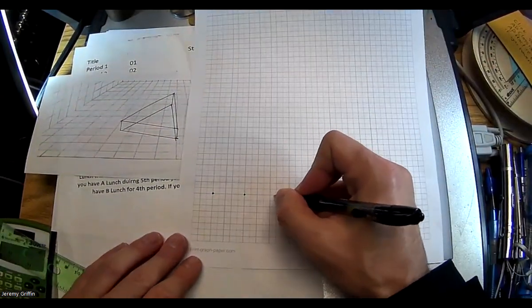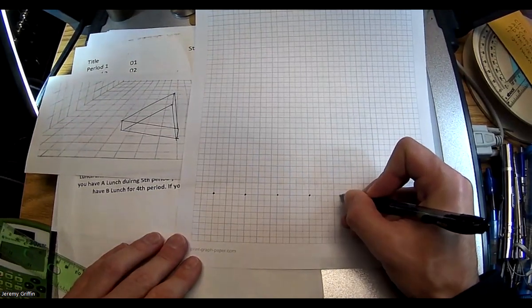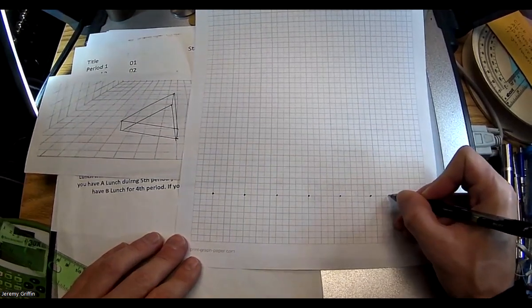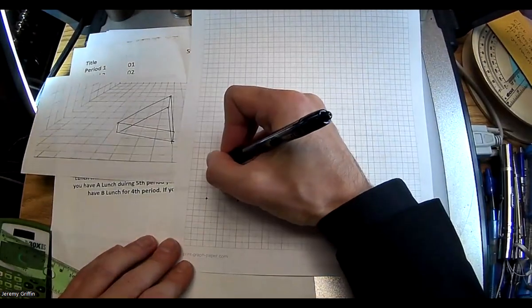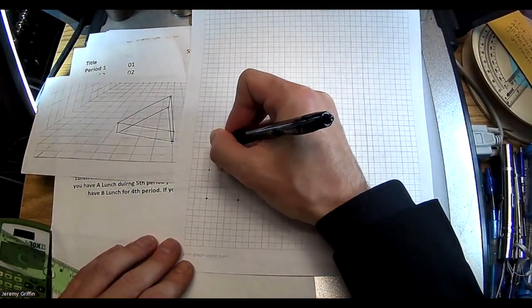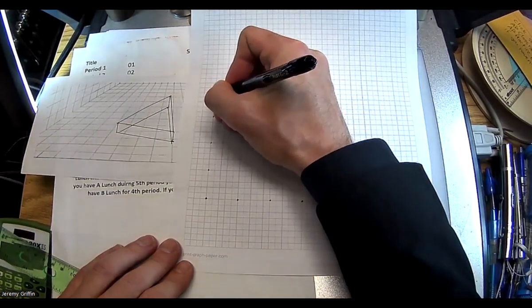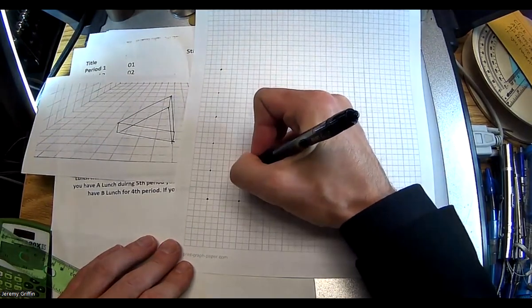Right. So 1, 2, 3, 4, 5, and again, five at a time. Right, you guys are doing this as I'm doing this. Right, do this all the way up.